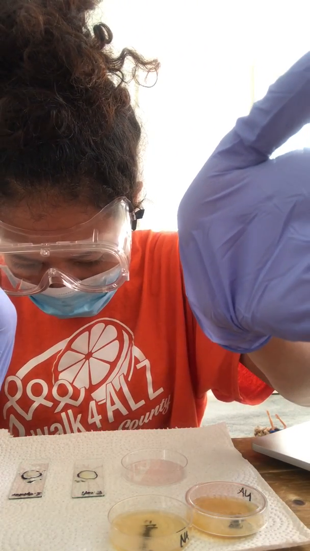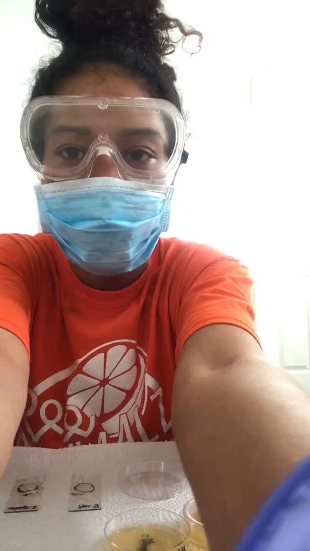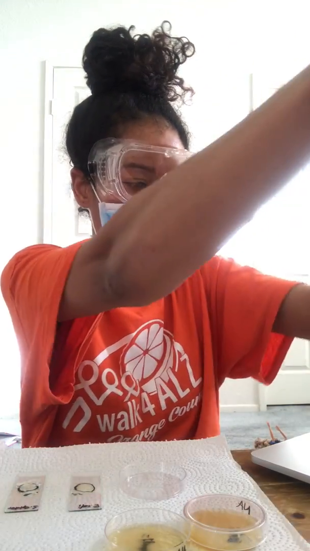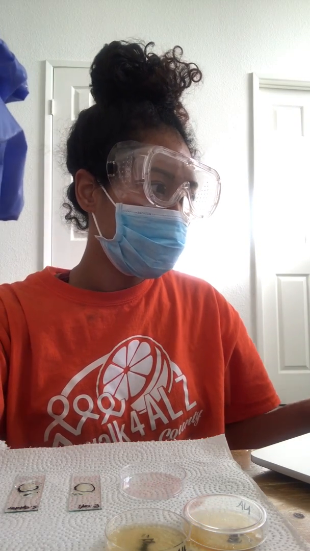Actually, let me bring it a little closer. You can see it's actually not really bubbling, but the E. coli is. At first it kind of looked like it was. Okay. So that's pretty cool.